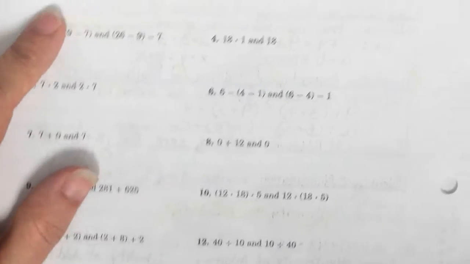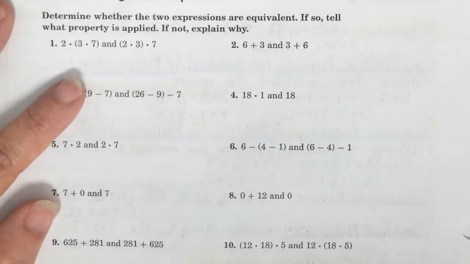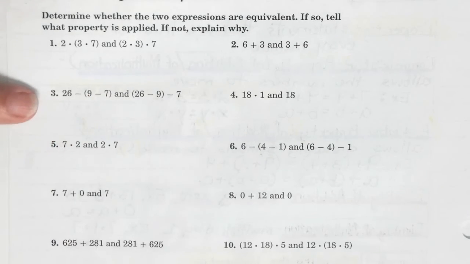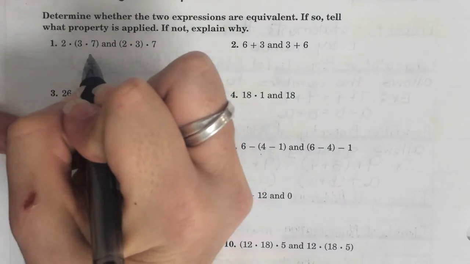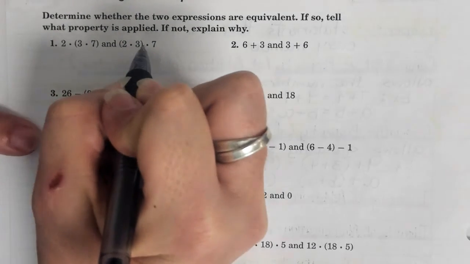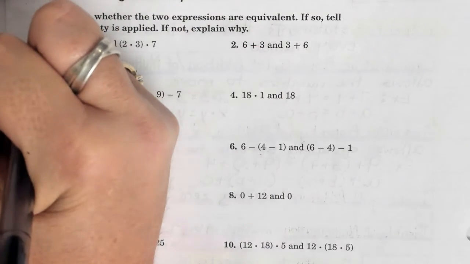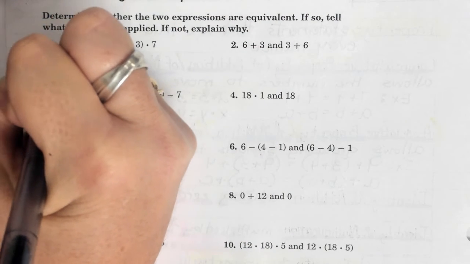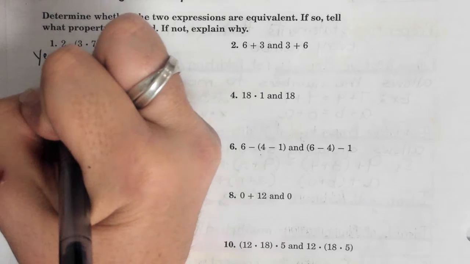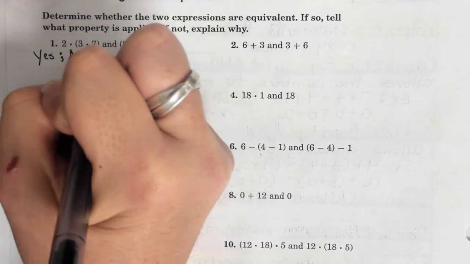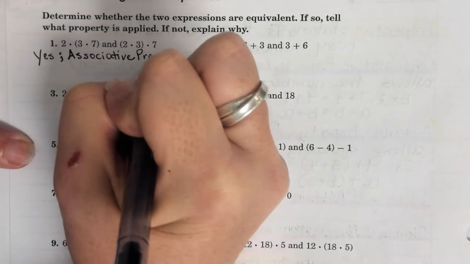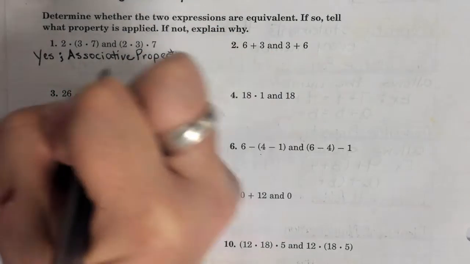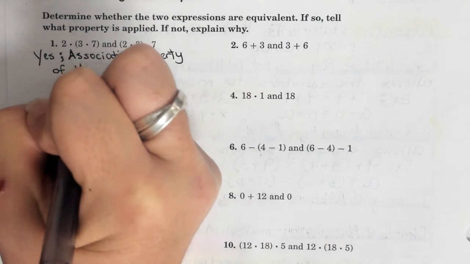Okay, so it even says, determine whether the two expressions are equivalent. If so, tell what property. If not, tell why. Okay, so starting out, I see some parentheses. I see they moved and it's multiplying. It's a property of multiplication. Associative property of multiplication.